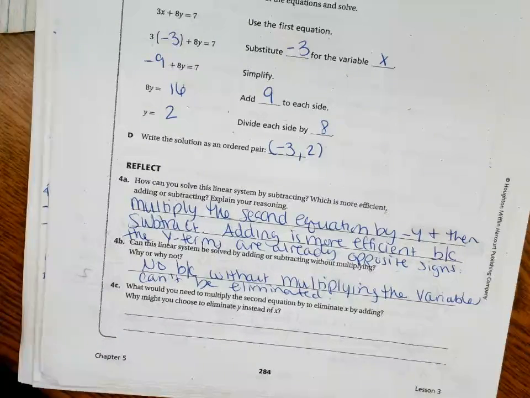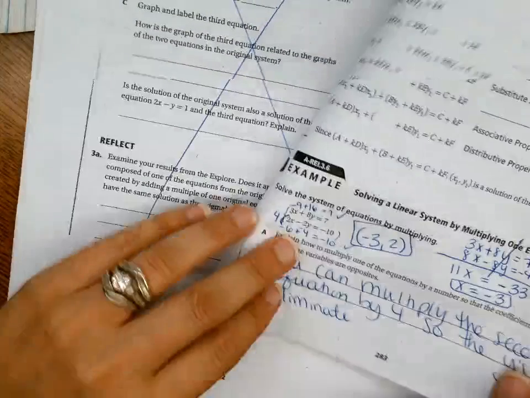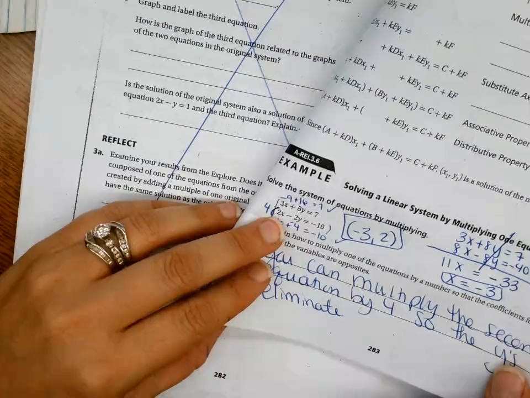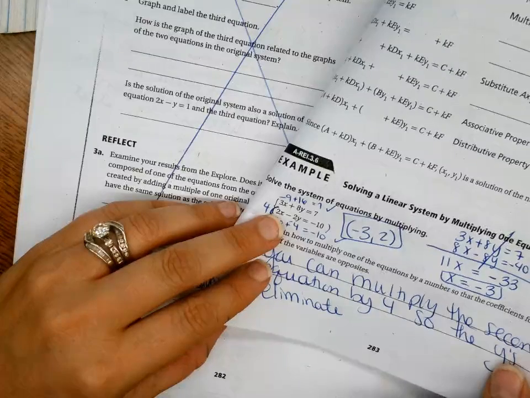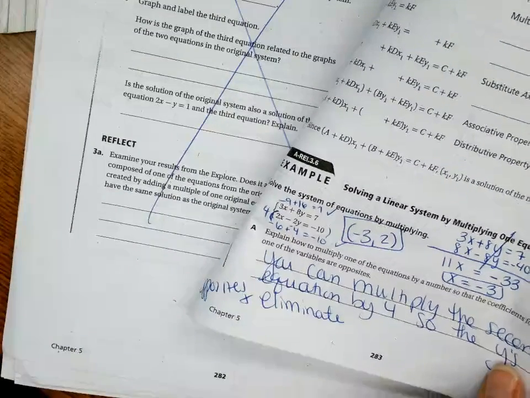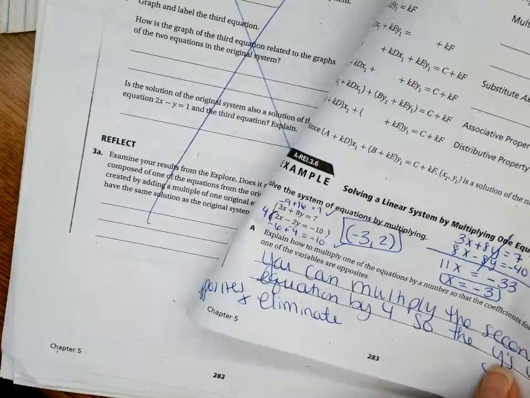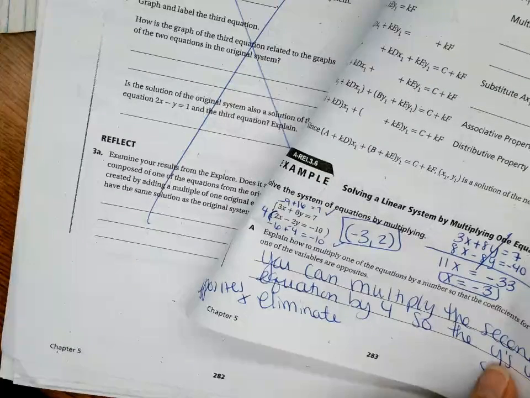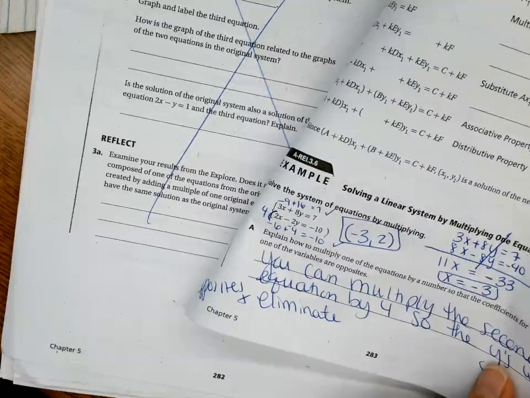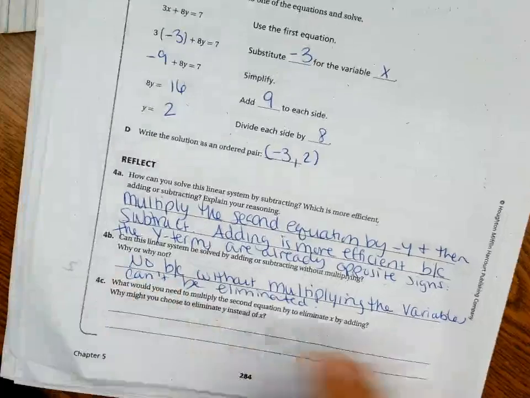What would you need to multiply the second equation by to eliminate x by adding? I guess you'd have to multiply it by -3 and multiply the top one by 2.